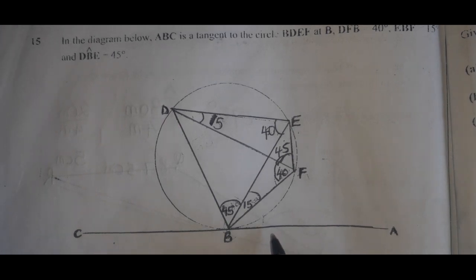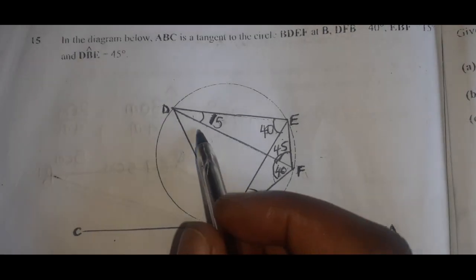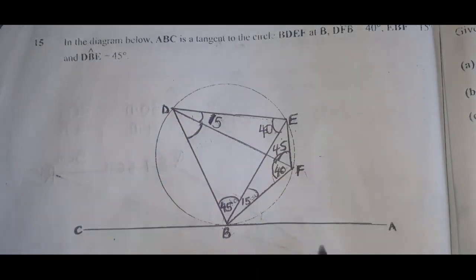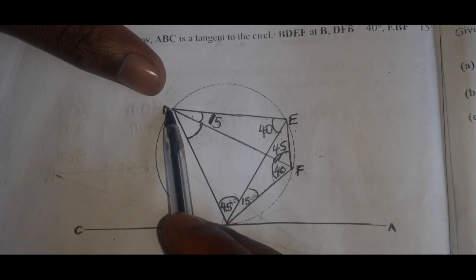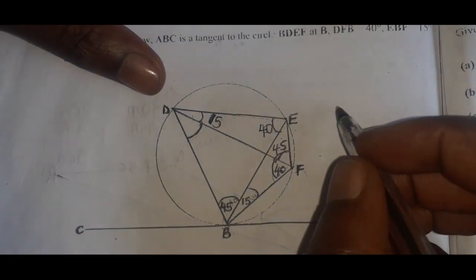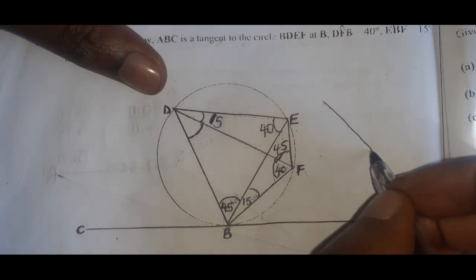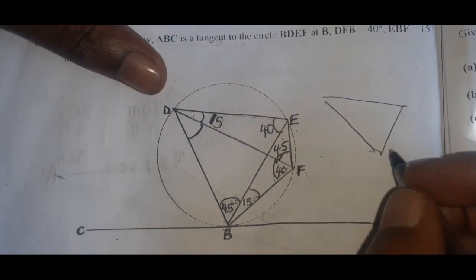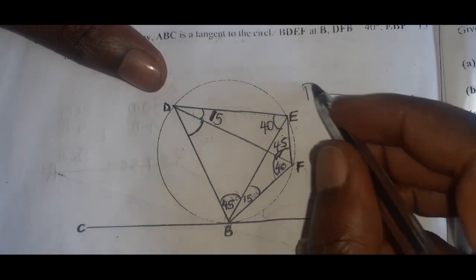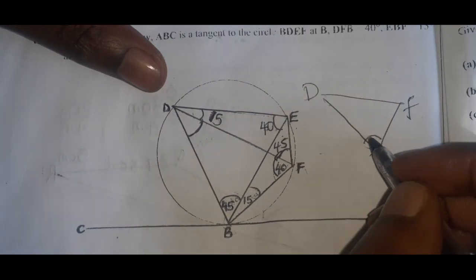Then we can now find this angle here. How do we find this angle? We can look at it as triangle DBE. This is where our B is, this is our F, and this is our D. So what is this angle here?